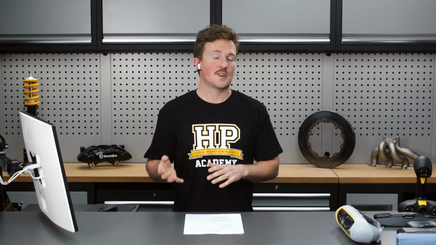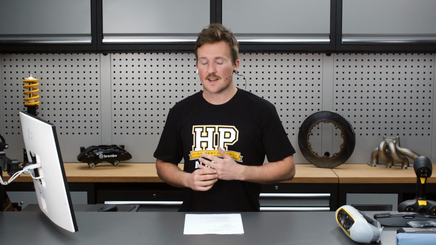For motorsport product design, we want to aim for something in the ballpark of about 0.2 millimeters, definitely under 0.5 millimeters. Anything metrology grade is generally considered to be less than 0.1 millimeters. So that's the kind of ballpark that we're working in.